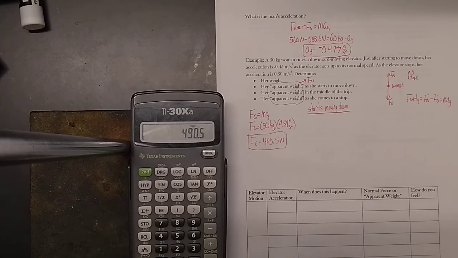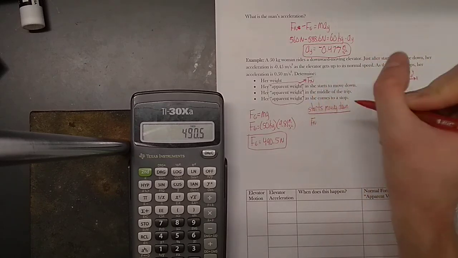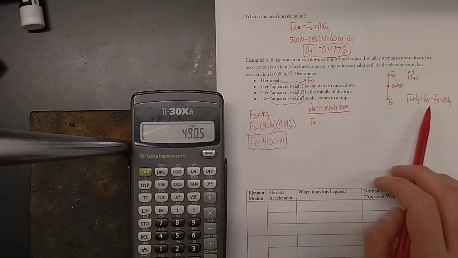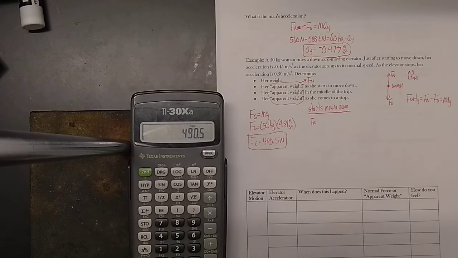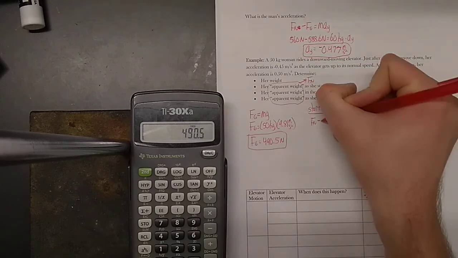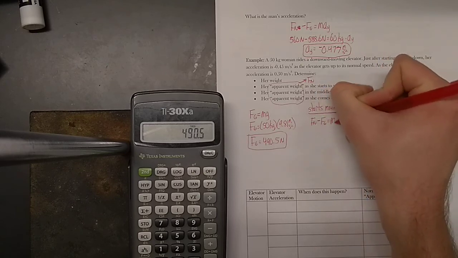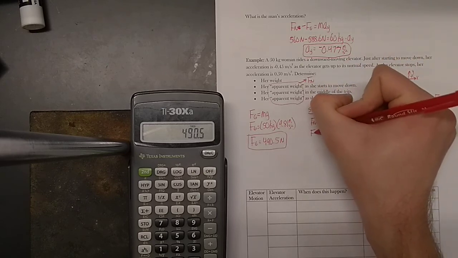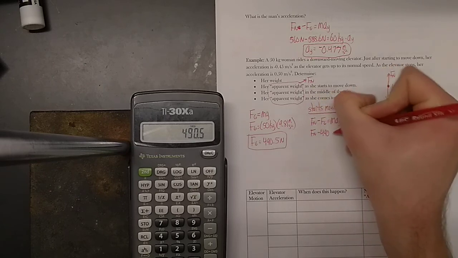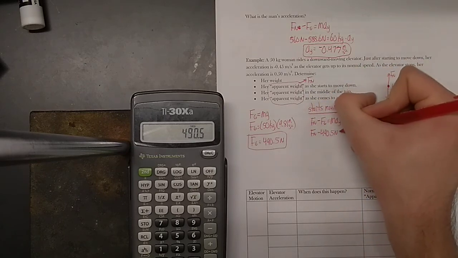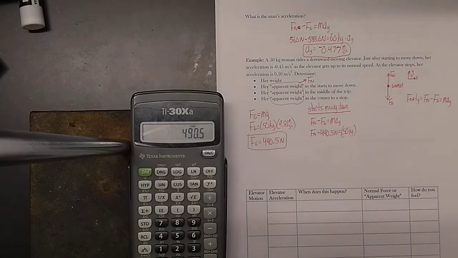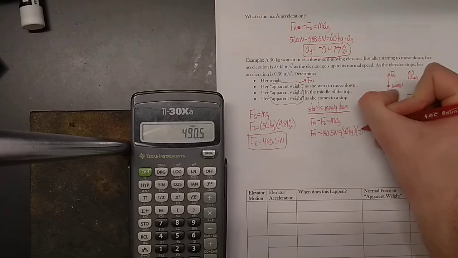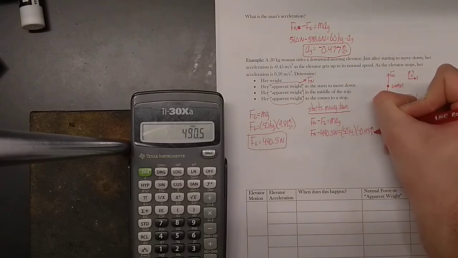Well, as this woman starts to move down, again, we're not looking for the normal force here, but that would be easy enough to solve for if I knew the difference between Fn and Fg, or if I knew the product of m and ay. I could calculate the normal force. That would be very easy. That's actually part of your lab. So I have Fn minus Fg equals may. I have Fn minus her weight, 490.5 newtons, equals 50 kilograms times, what's the acceleration when the person starts to move down? Negative 0.45 meters per second squared.